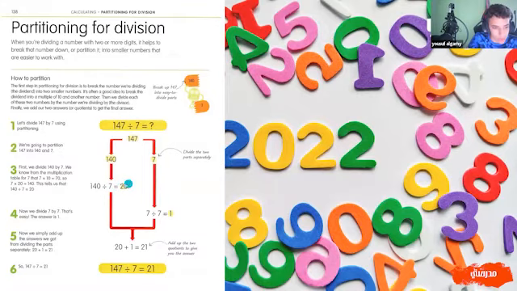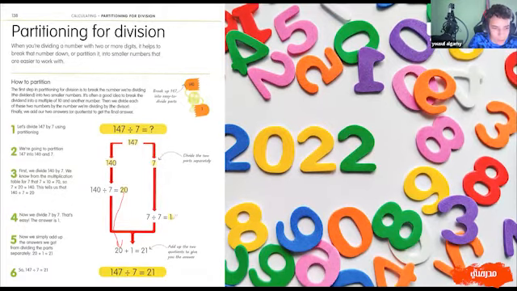Okay? So you can just move this 20 down over here. And now we have 7 divided by 7, which equals what? What does 7 divided by 7 equal? 1. You're right. So we take the 1 from right here, and we just drop it down.